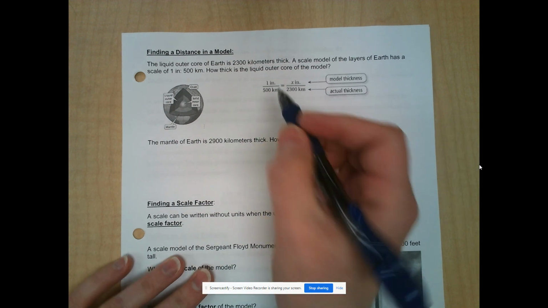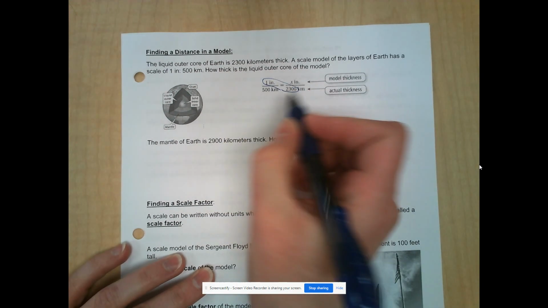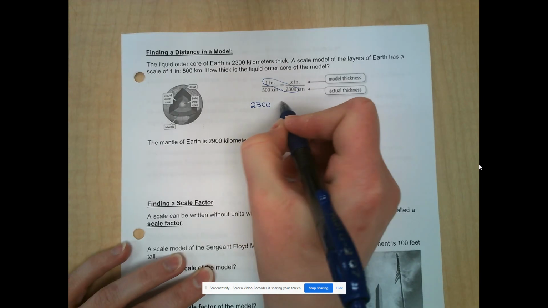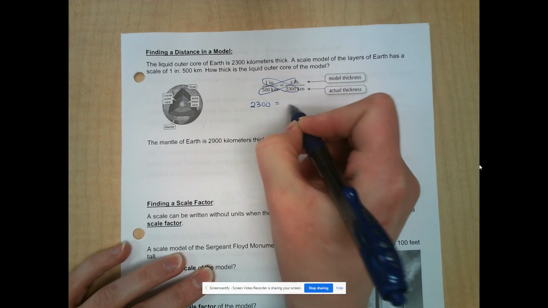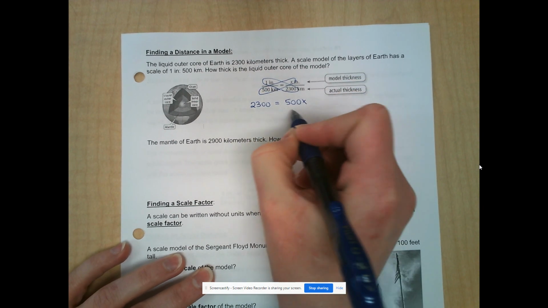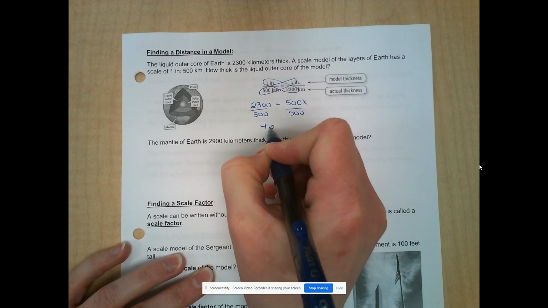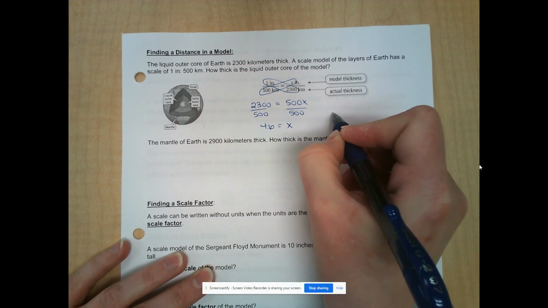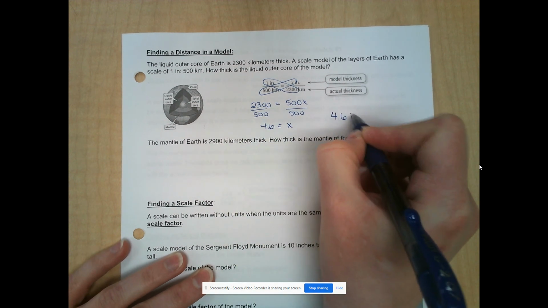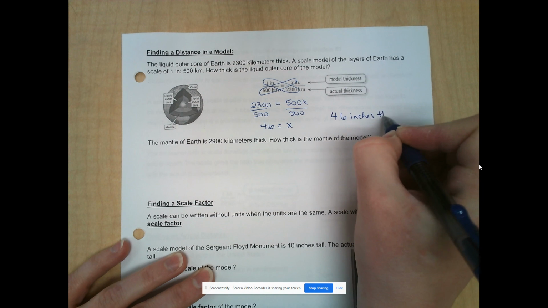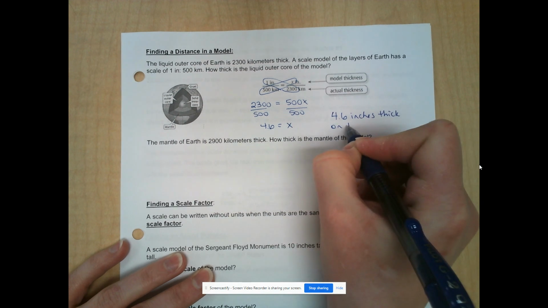So we would do the same thing, cross products, right? So 1 times 2,300 is just 2,300 equals X times 500, or 500X, and divide both sides by 500. And we would get 4.6 equals X. So that means 4.6 inches thick on the model.